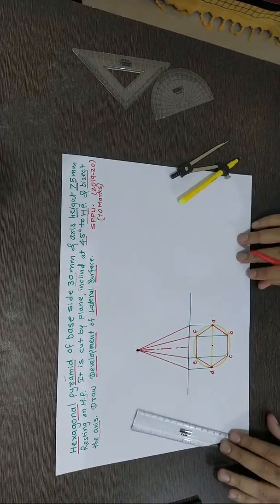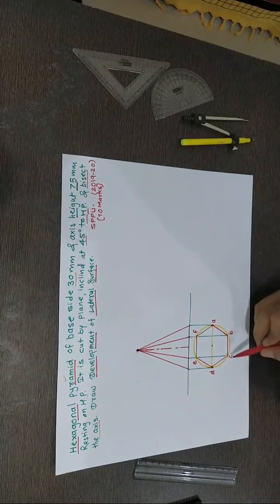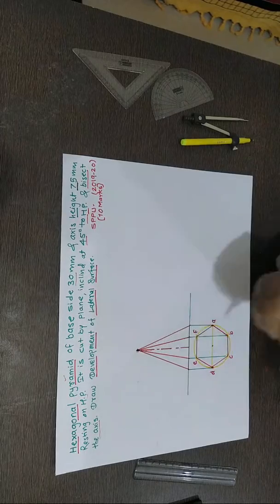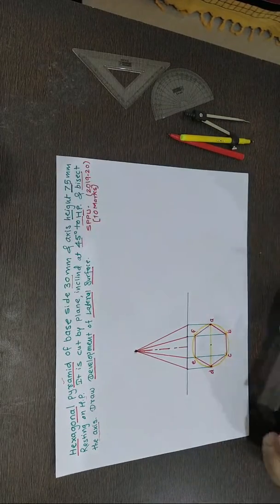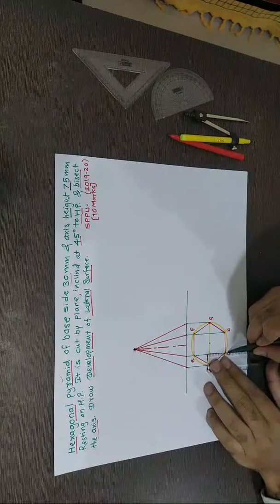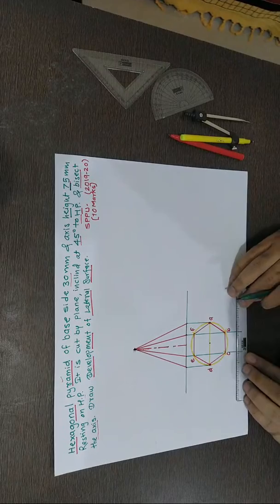Okay, that's it. That's your hexagonal pyramid with the dimension 30 and axis height 75. I'll mark the dimension also so that it will be clear, because that's very important, dimensioning.